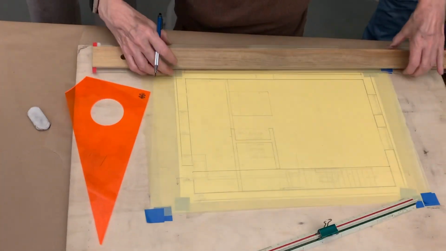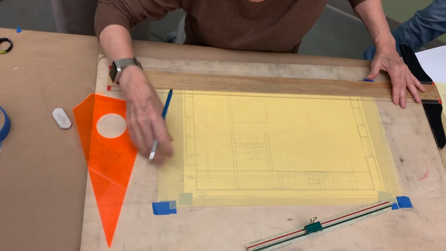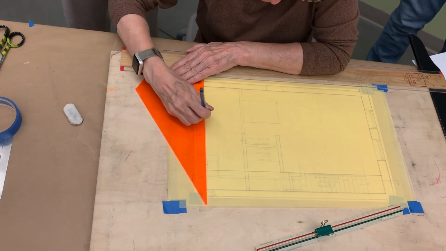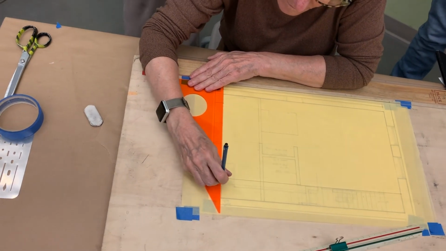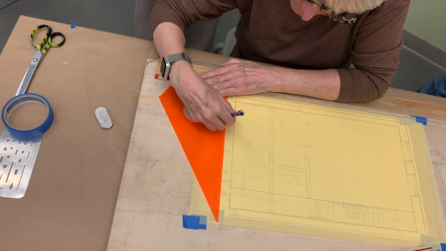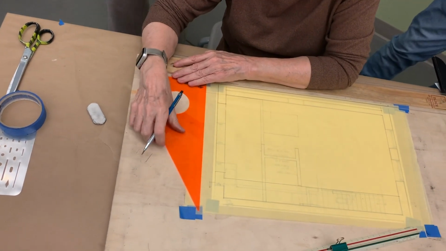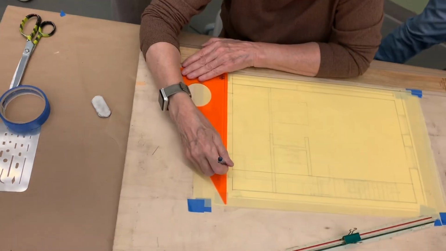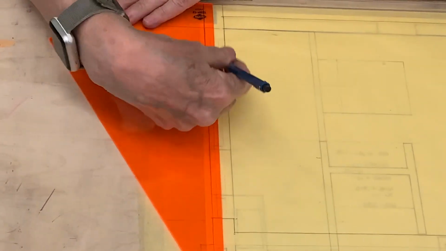So here's the bottom of the window. Here's the top of the window. Here's the wall. And so there's the window opening. Here's the outside of the wall. And then I would draw the window frame again. And the glass again.